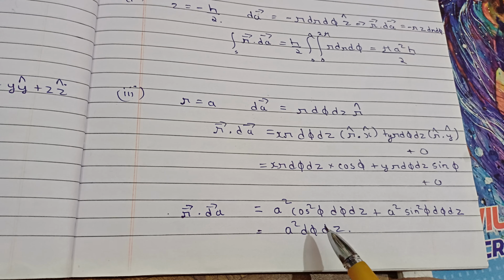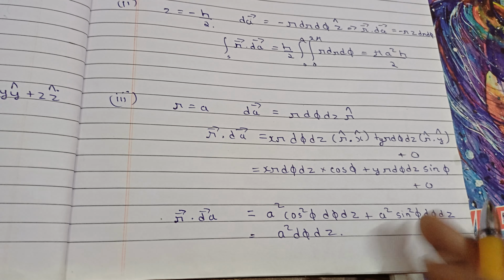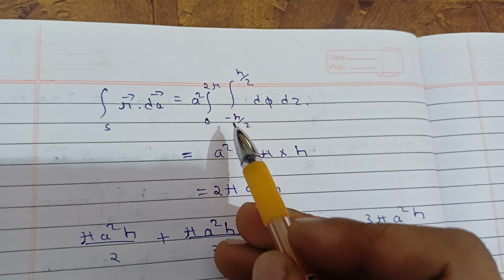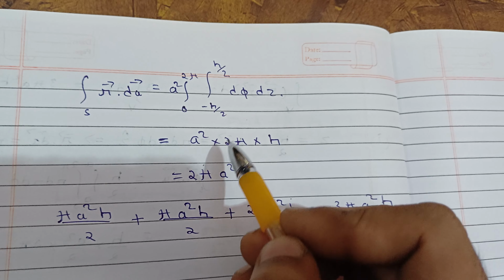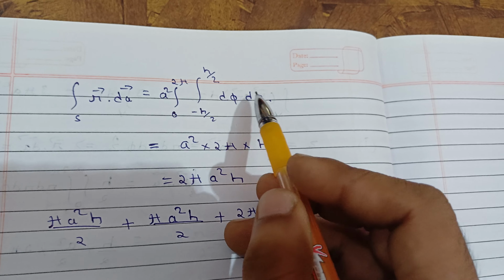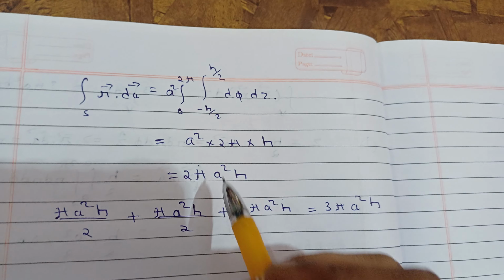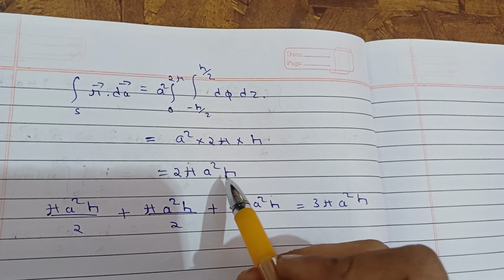So it will be h. Let me show you what it will give. The limits go from minus h/2 to h/2, and 0 to 2π. dφ will give you φ, which gives 2π here, and dz gives h, since h/2 minus minus h/2 is h. So this will be 2πa²h.